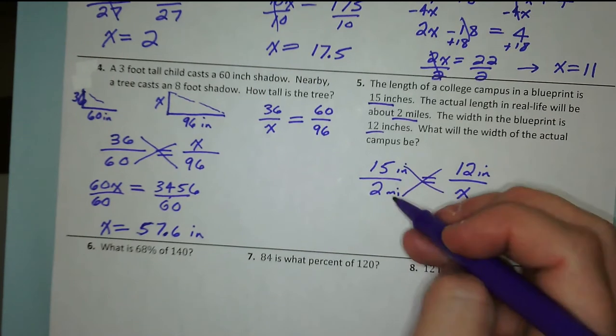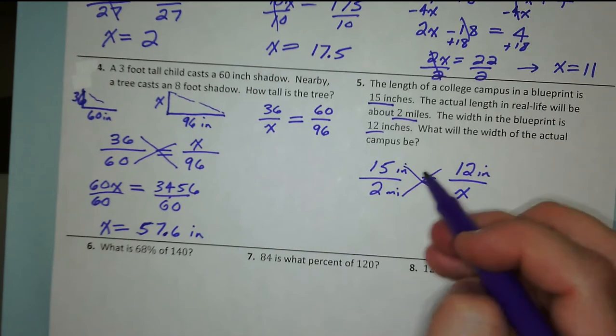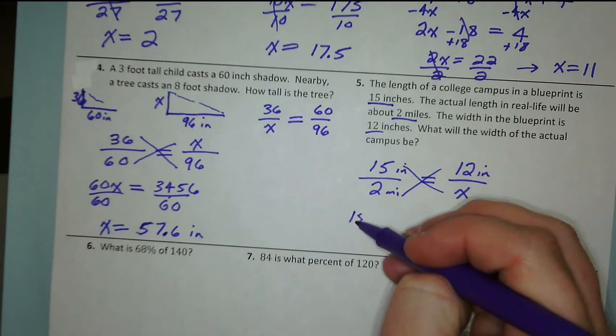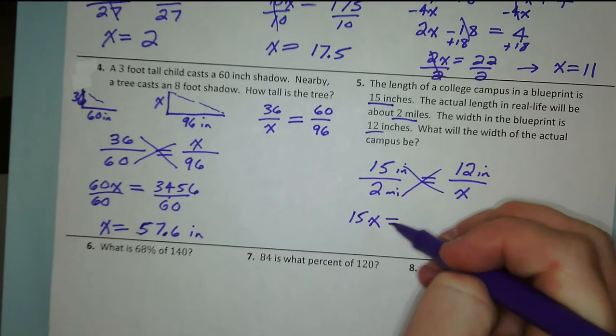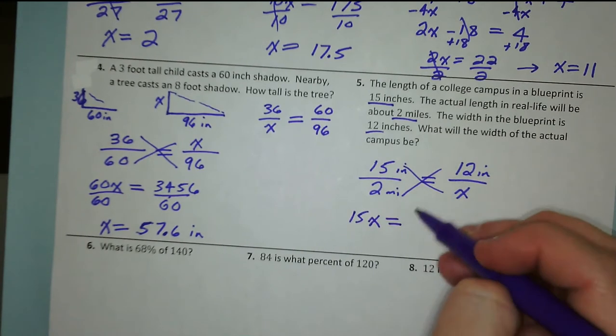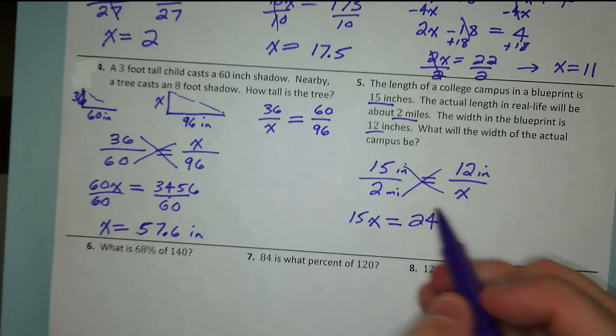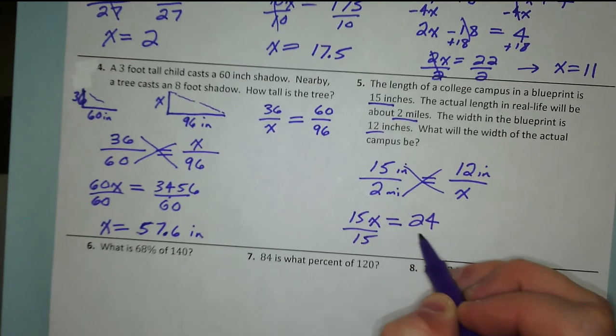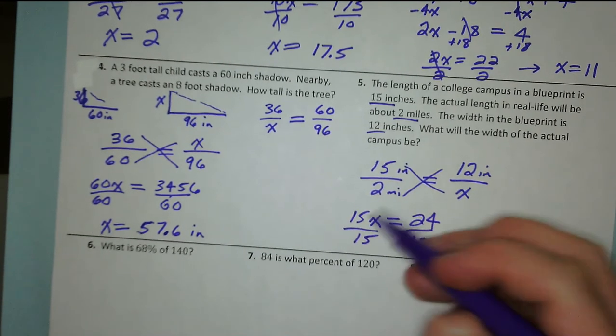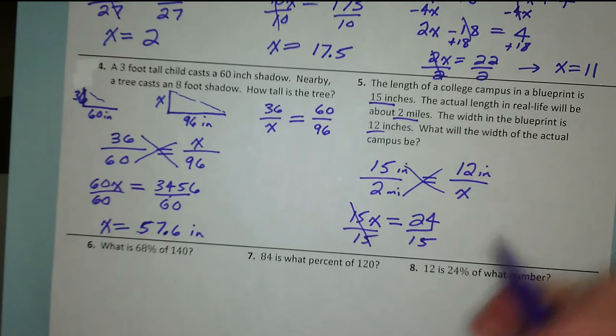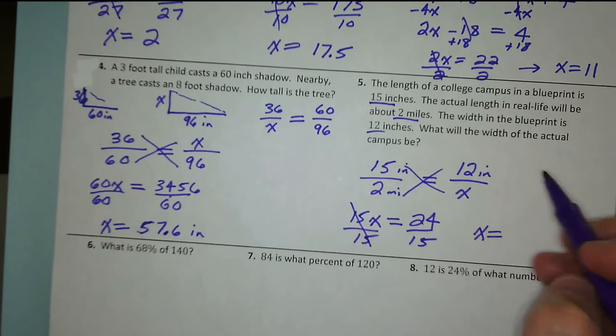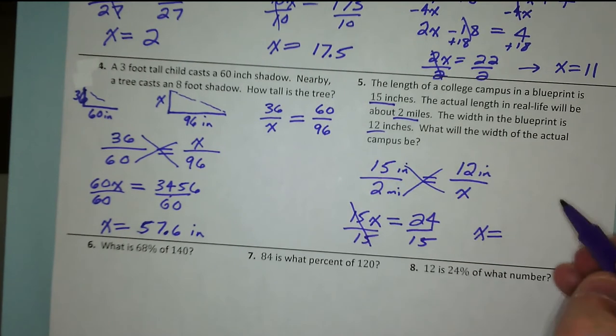But we cross multiply because it's a proportion. We have a fraction equal to a fraction. And so we have 15x equals 2 times 12 is 24. Now we got to get x by itself. To do that, we divide both sides by 15. We could go with a decimal, or we could just reduce this fraction first.